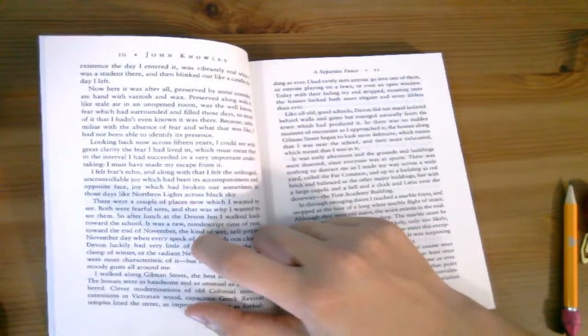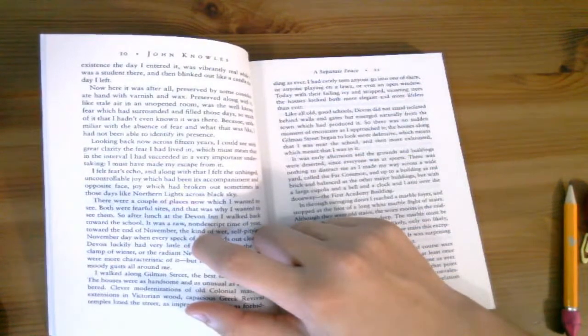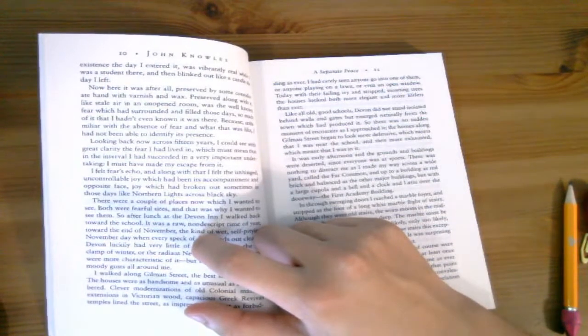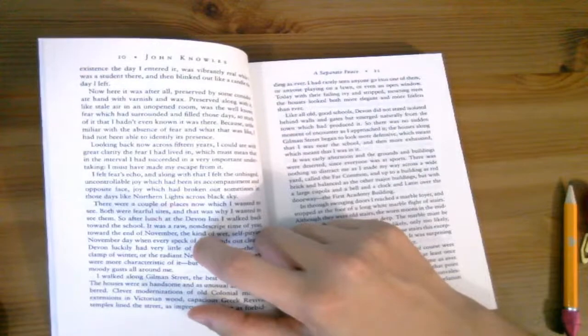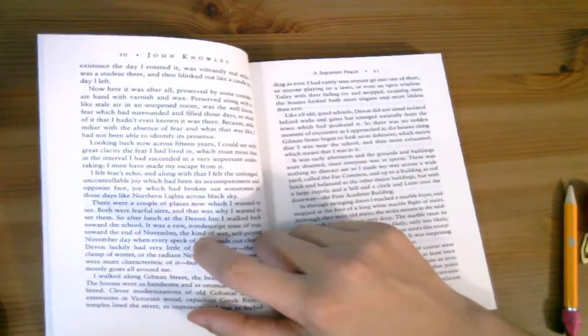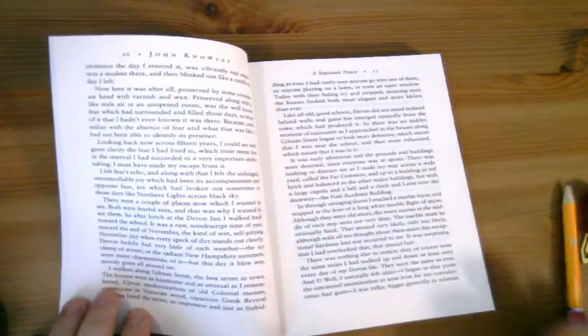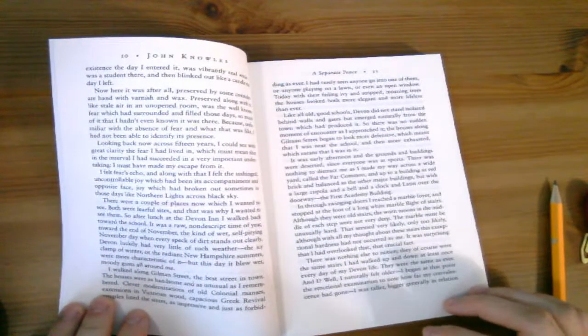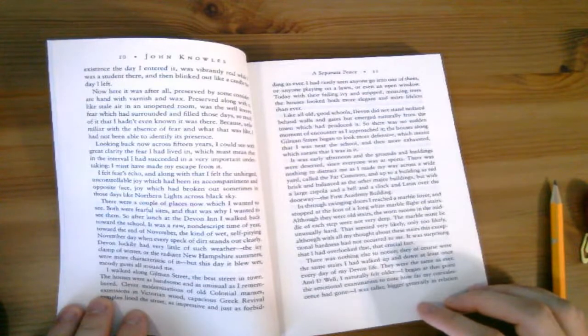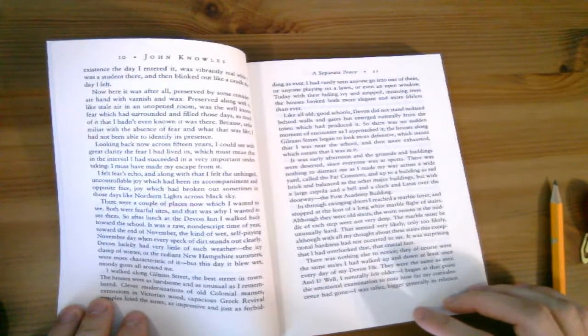I felt fear's echo, and along with that I felt the unhinged, uncontrollable joy which had been its accompaniment, an opposite face. Joy which had broken out sometimes in those days like northern lights across black sky. There were a couple of places now which I wanted to see. Both were fearful sights, and that was why I wanted to see them.